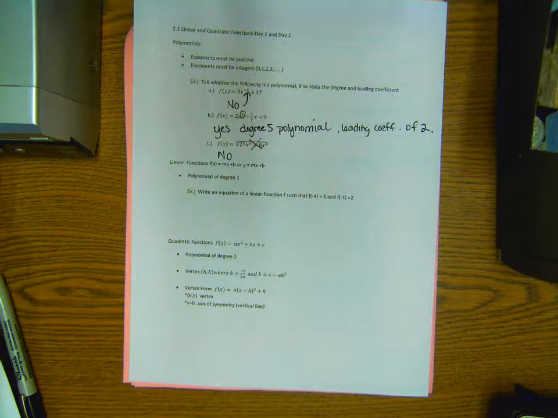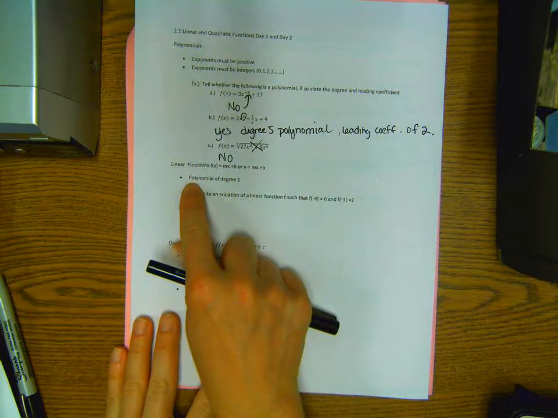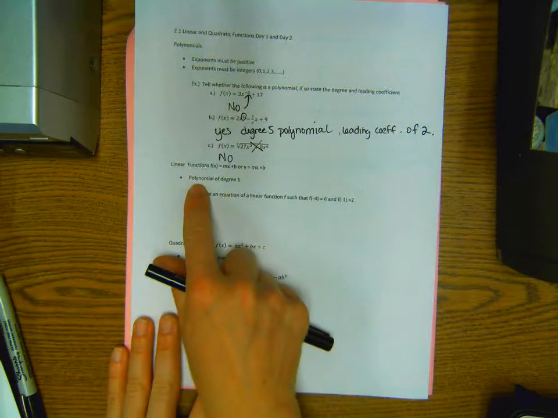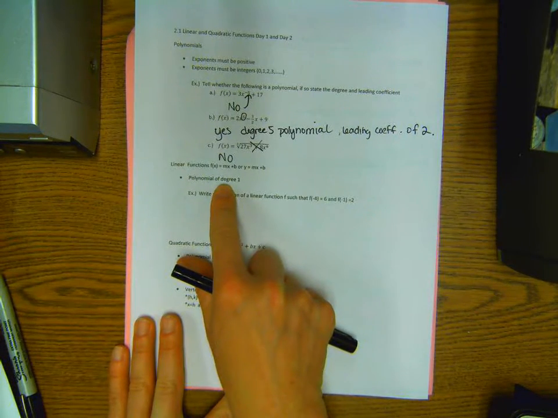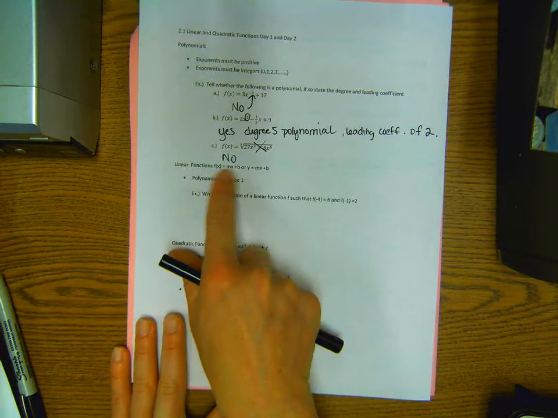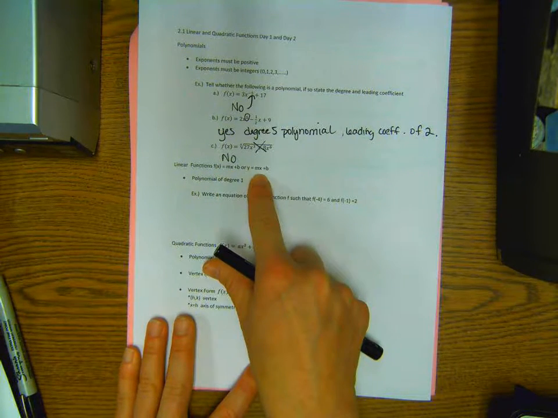All right, so a linear function is actually a polynomial of degree 1, because x to the first is x. And you might recall that they're of the form f of x equals mx plus b, or y equals mx plus c. Hopefully you've heard of that before.